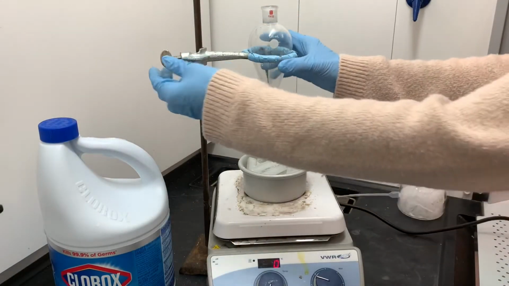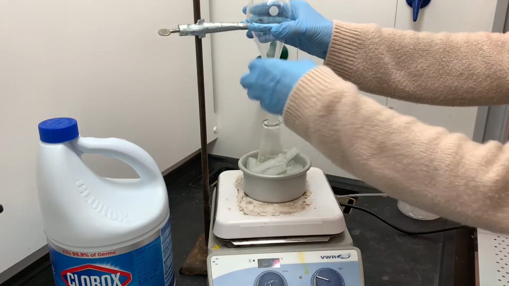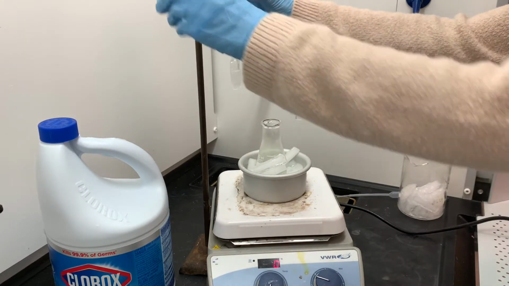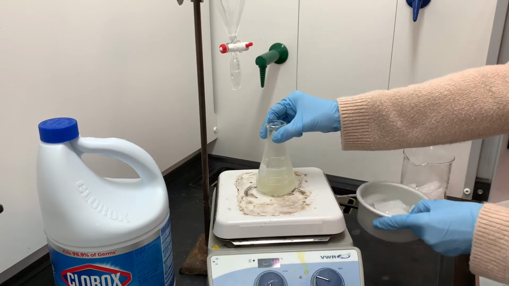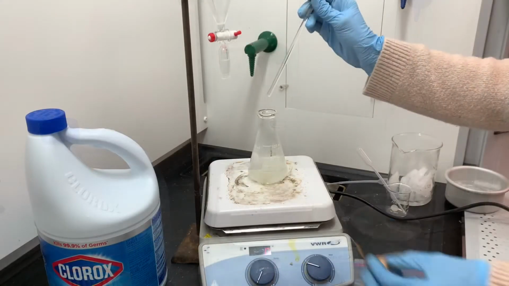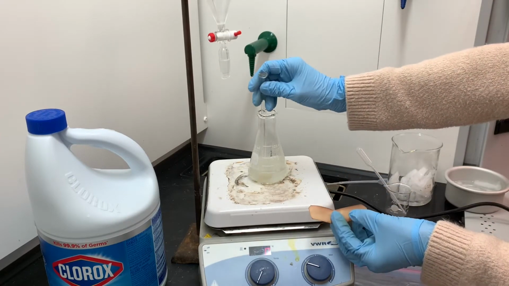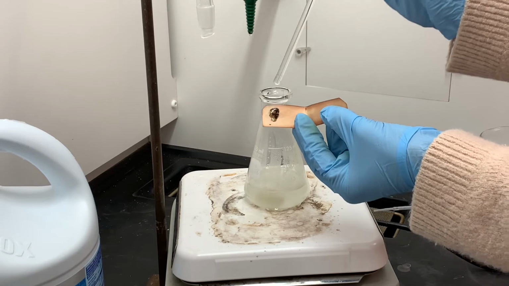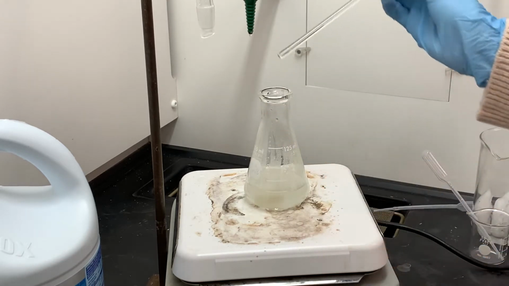Now that the bleach has been added, I'm going to remove the separatory funnel and also remove the flask from the ice bath. And I'll let this stir at room temperature for about an hour. During that time, I'm going to be testing every 10 minutes to make sure that I still have bleach present. Put a little bit of solution on starch-iodide paper, and if I can see this dark blue-black color, then I know that I still have plenty of bleach.